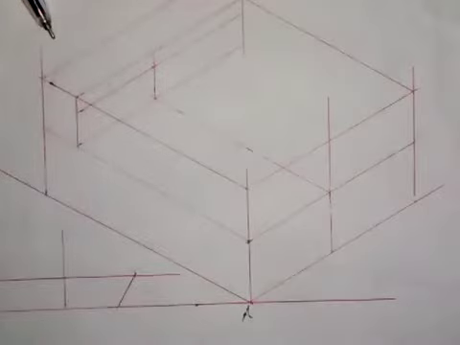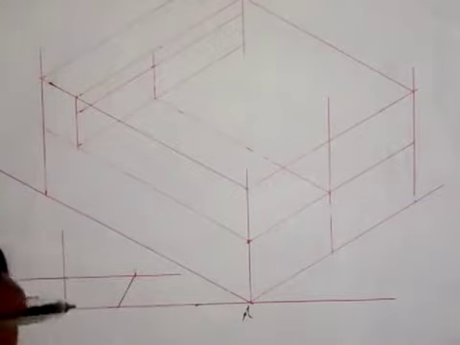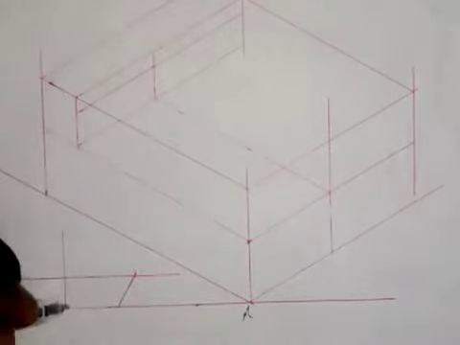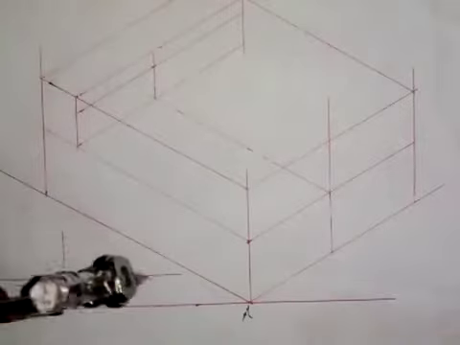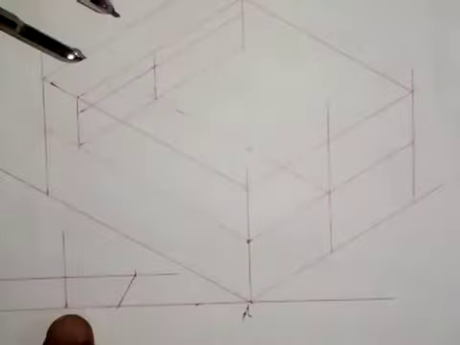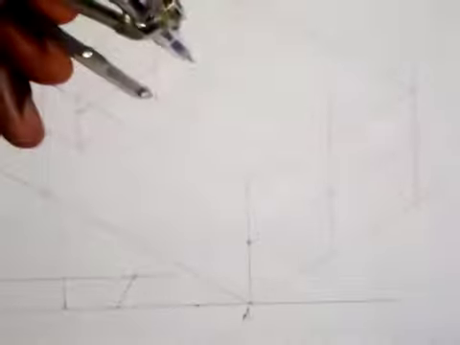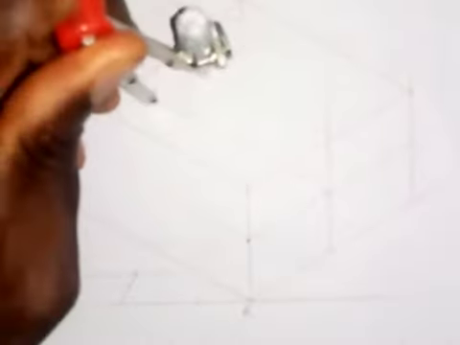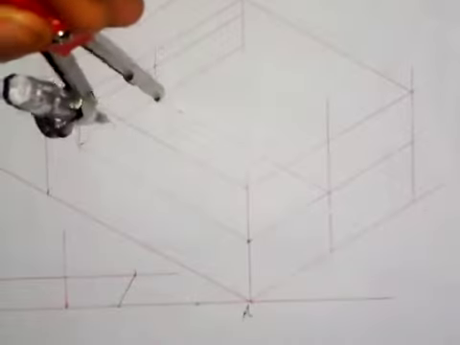So with this shape that you have formed, the next thing is you take the distance from here to here, from this point to this point. So you take it like this with your compass. So take this distance, as I've said. So you take it and you put it at this point, because this line is for this part. So put it here, and you draw an arc here. So you draw an arc here like this.